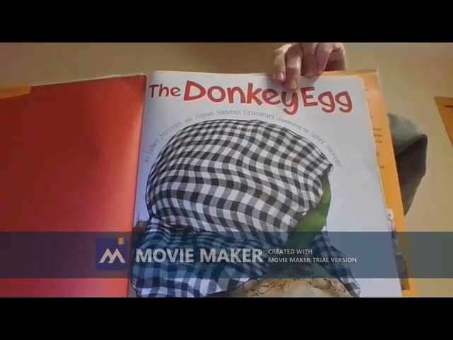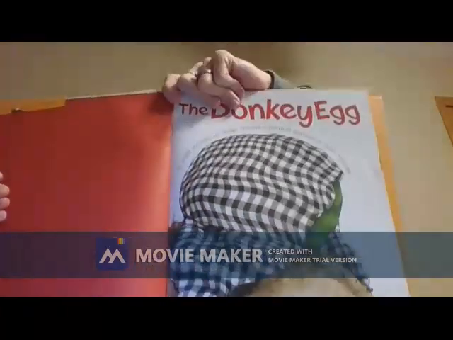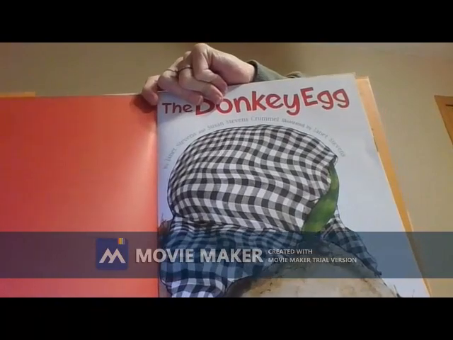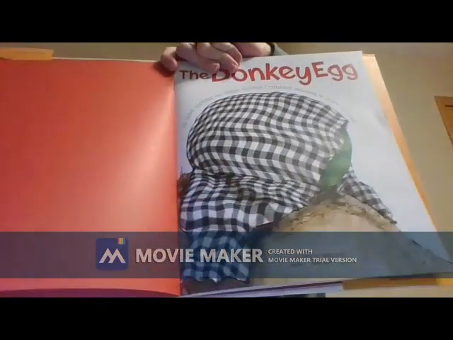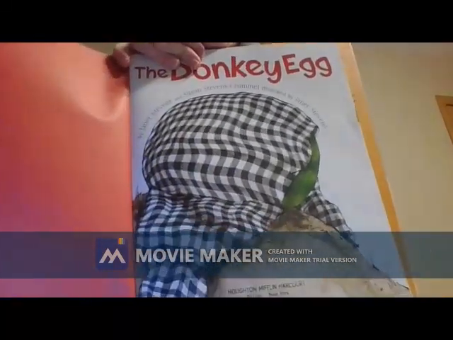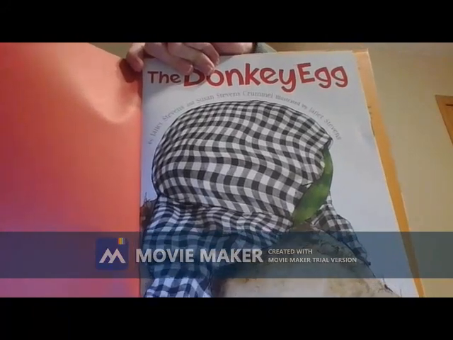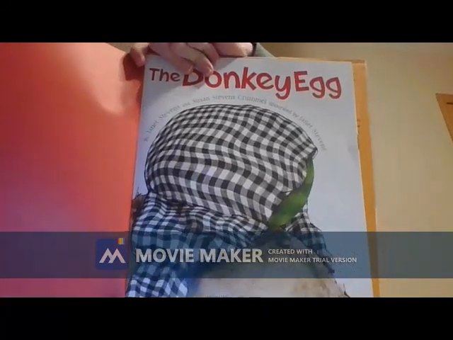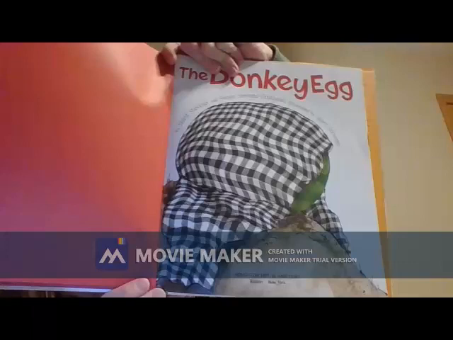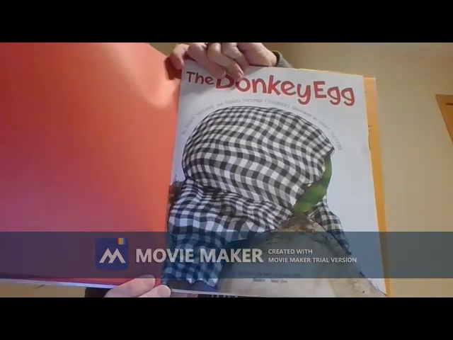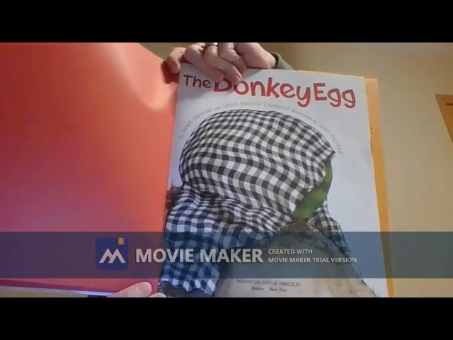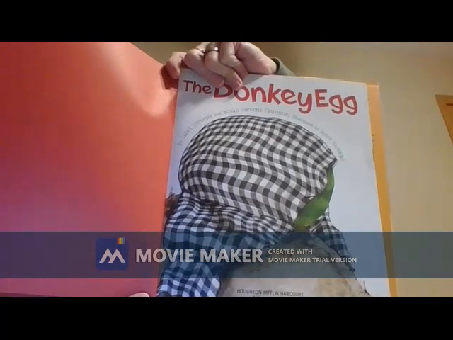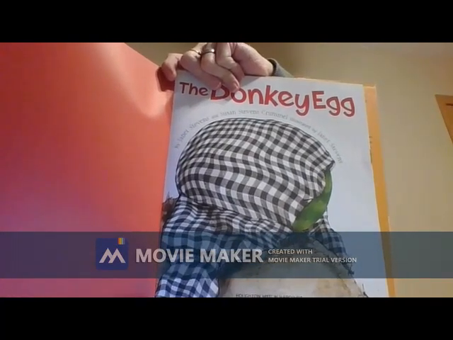First, we have the title page. On this page, we see the same object covered with a blanket that we saw on the cover. As I look at this, I start to think about the object. What is it? Why is it there? And why is it covered up? Could it be a donkey egg? These are all questions that help me think about the book and get my mind ready to understand what is happening as I read. Now let's go to the next page.